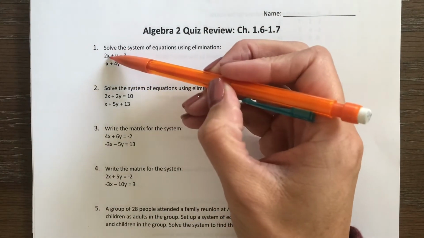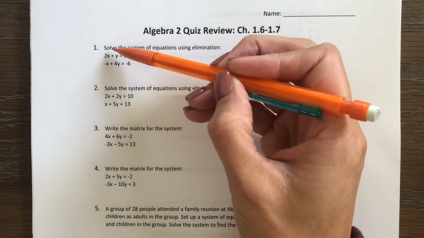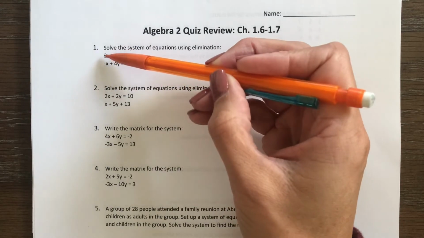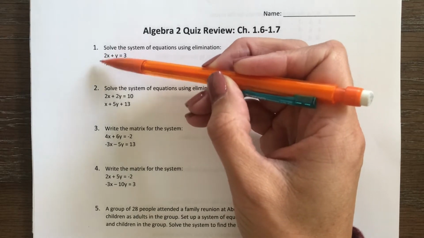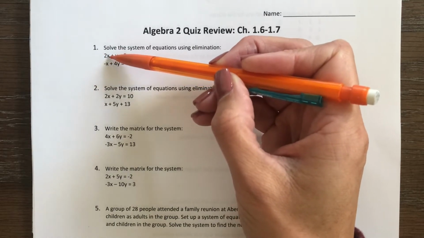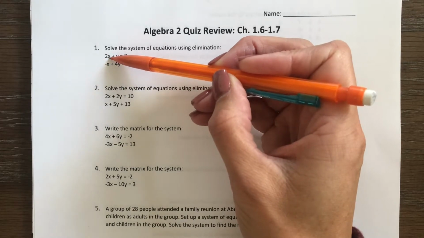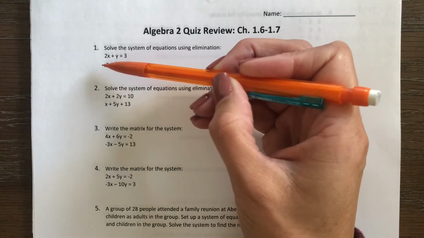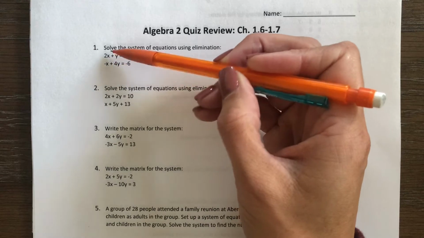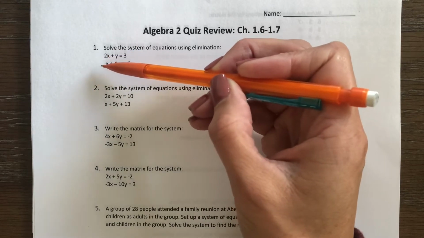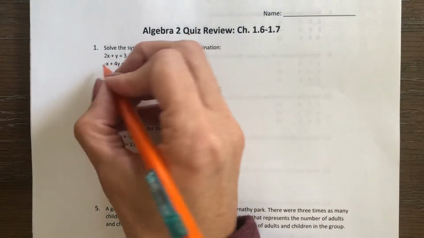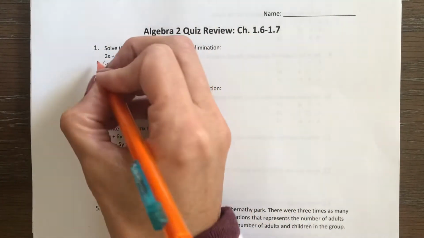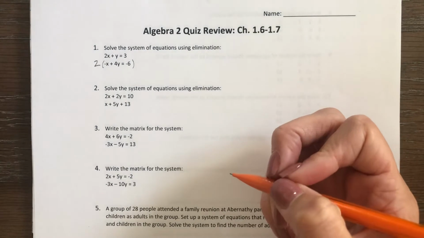So I have a 2x and a negative x. In order for them to eliminate, they need to have the same number in front and opposite signs. Since this is a positive 2, this x term needs to be a negative 2 in order for that to cancel, because 2 minus 2 is 0. So what that tells me is I need to multiply this bottom equation by 2.